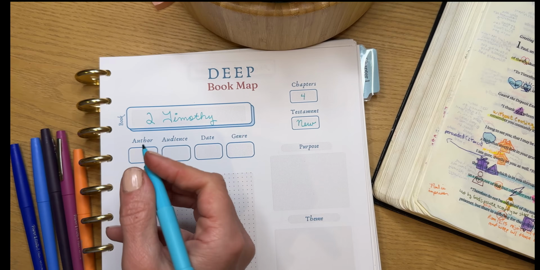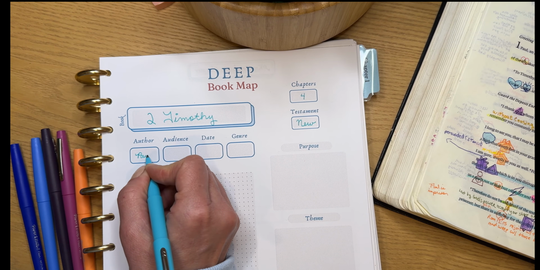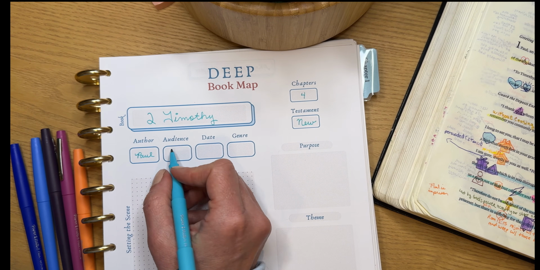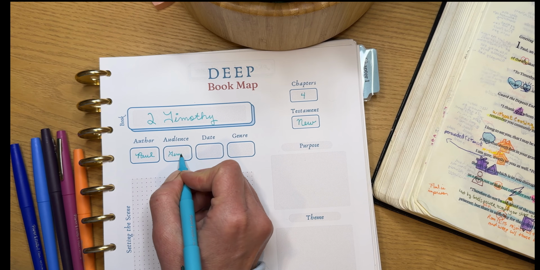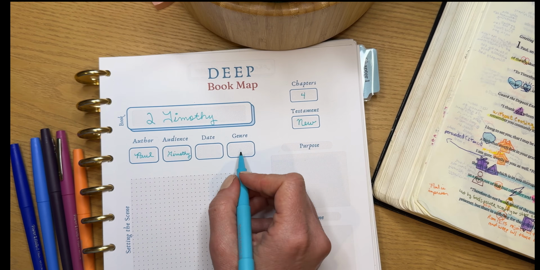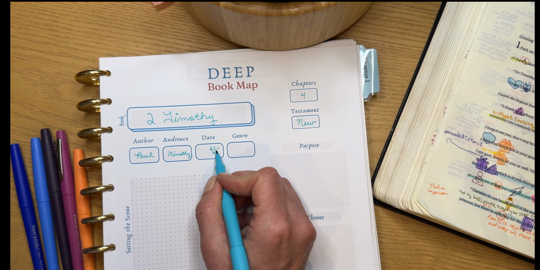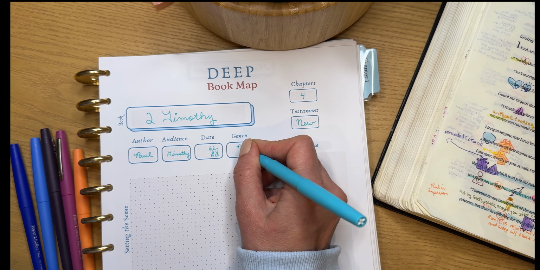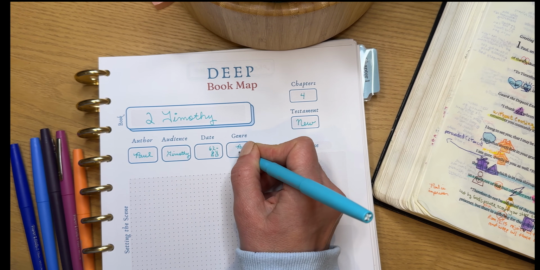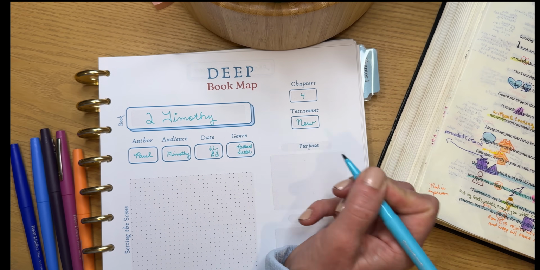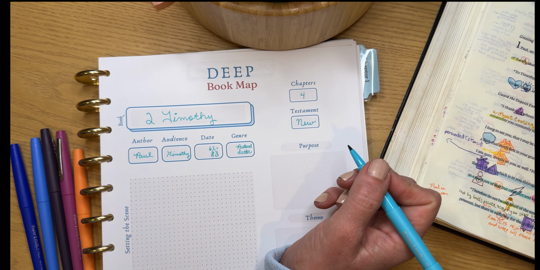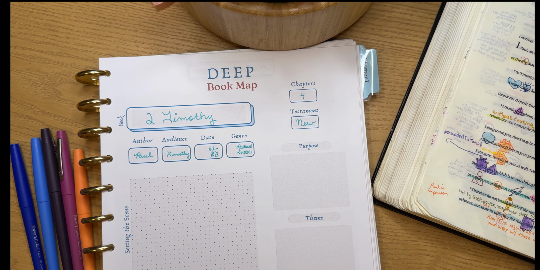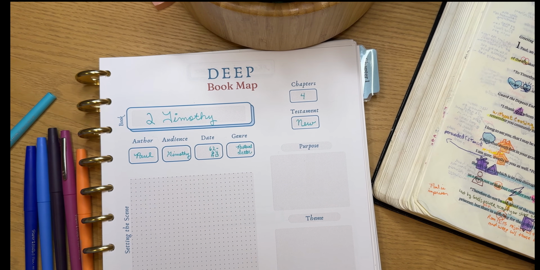So from Wednesday in the Word, you've discovered that the author is Paul, the audience is his mentee, Timothy. You also discovered that the date that Paul wrote this letter to Timothy was between the dates of 62 and 64 AD. The genre, which is the type of literature, is a pastoral letter. It was a letter that Paul wrote to his mentee Timothy, a pastor of the Ephesian church.